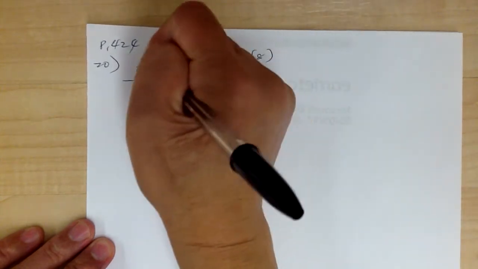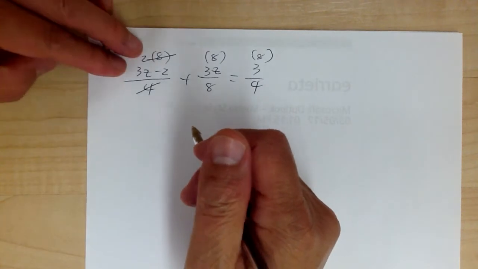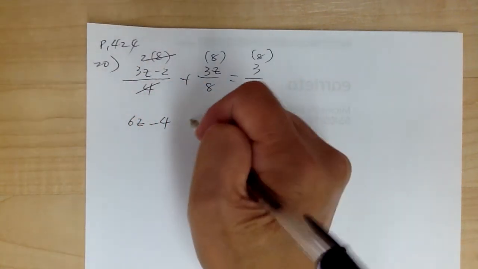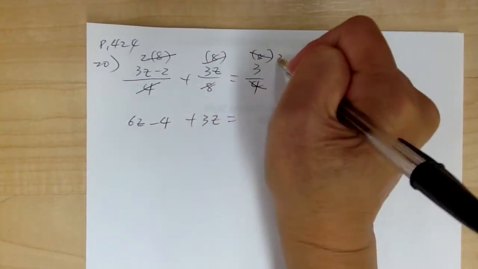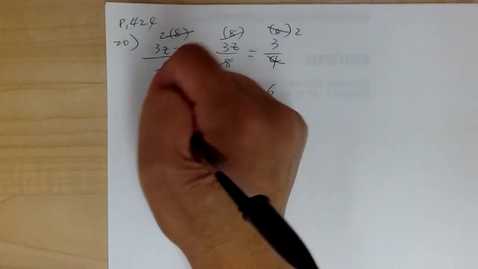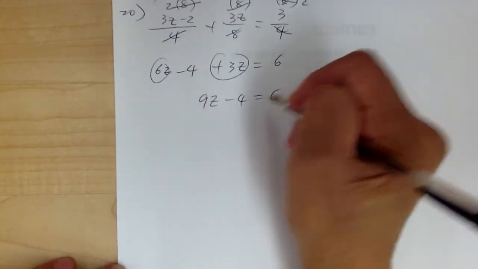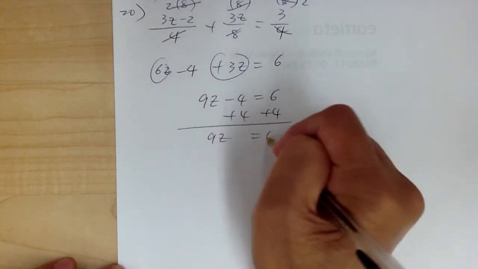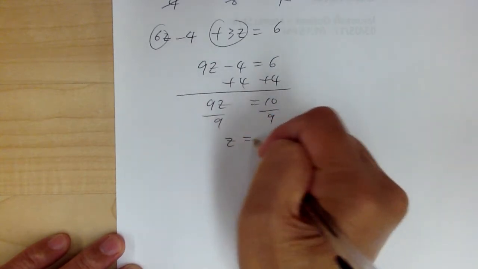When you cancel, you get 2 times, and you have to multiply this whole thing out, so you get 6z minus 4. You have to distribute. This one cancels out, so plus 3z equal, cancels out, so you get 6. Combine the like terms, so I get 9z minus 4 equal to 6, plus 4 on each side. So I got 9z equal to 10, divide by 9, so z equal to 10 over 9.